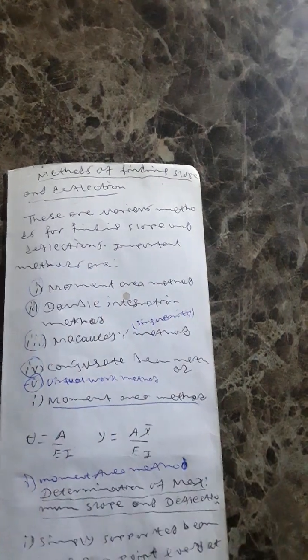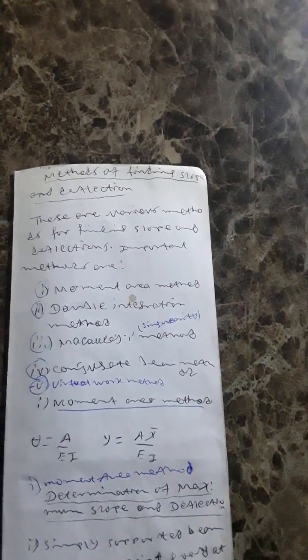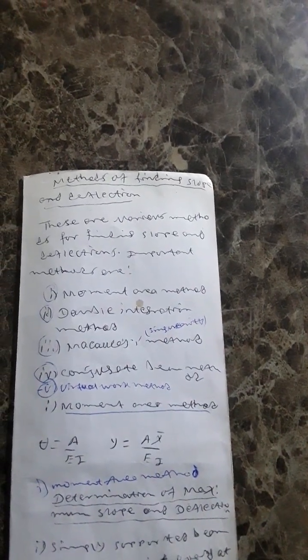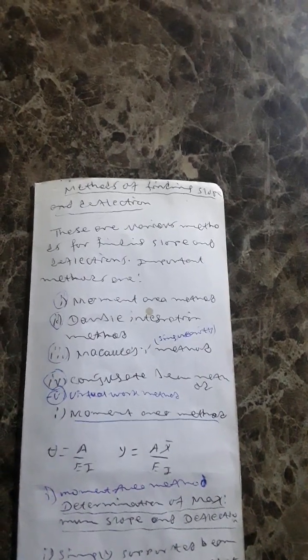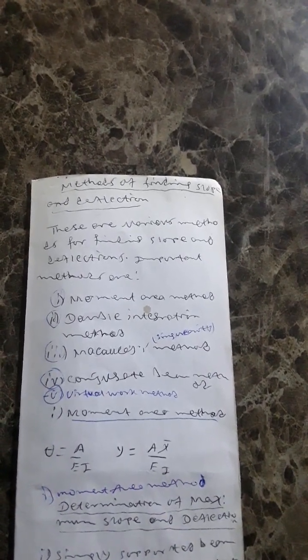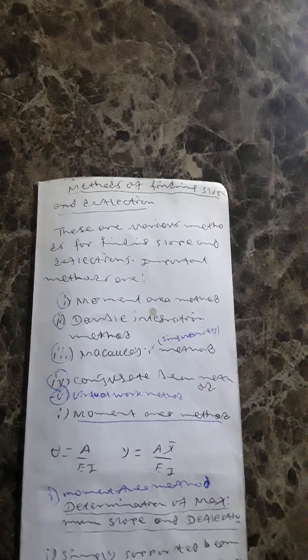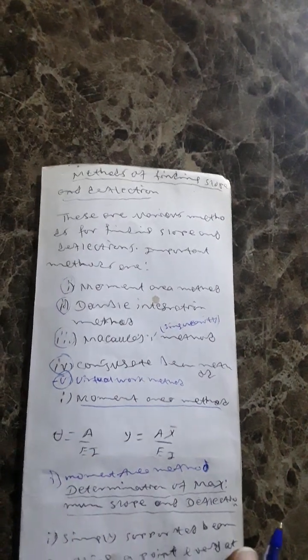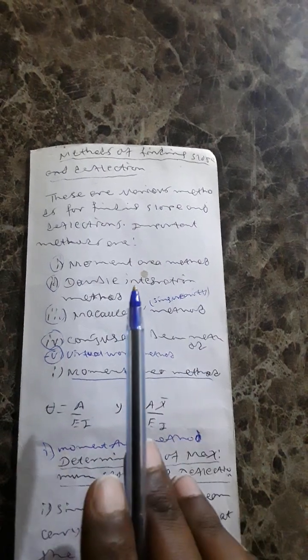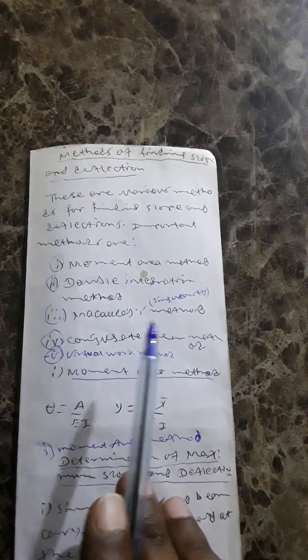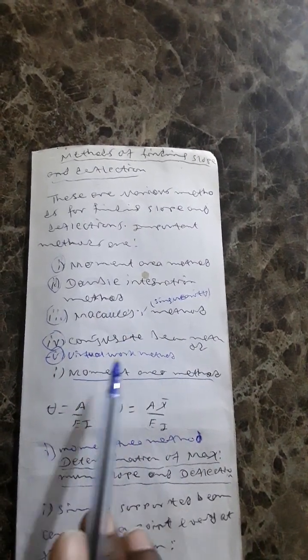Methods of finding slope and deflection. There are various methods for finding slope and deflection. Important methods are the moment area method, double integration method, Macaulay's method or singularity method, conjugate beam method, virtual work method, and the like.